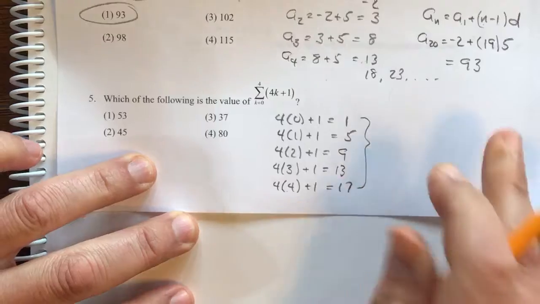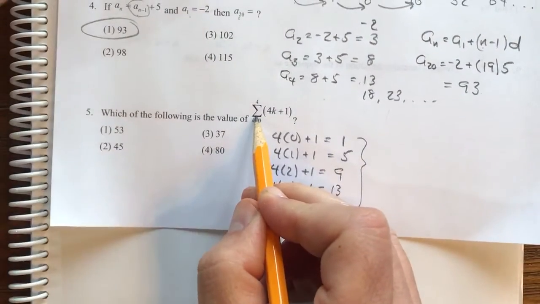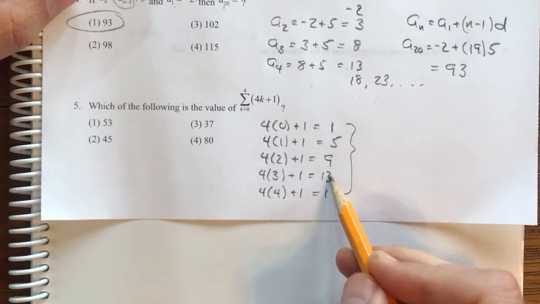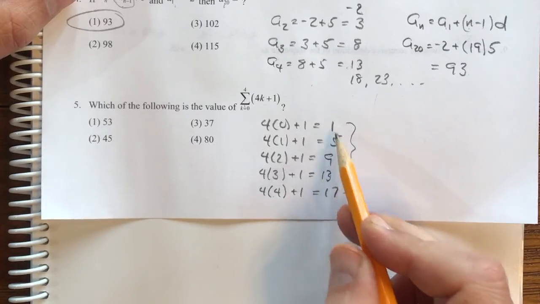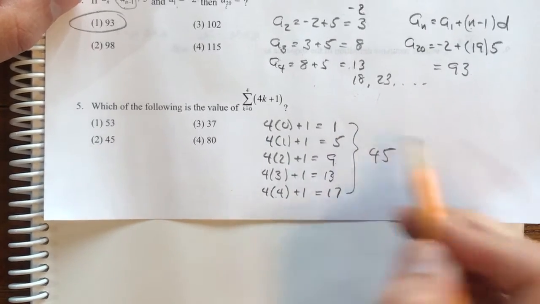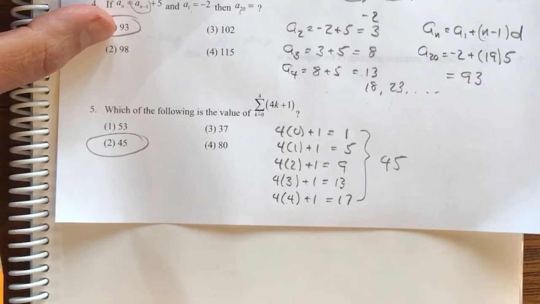What do we do with all these numbers? Sigma means add. Add them all up. So that's 39, 40, 45. You can use your calculator if you need to, but 45 is the total. All right, on to the back.